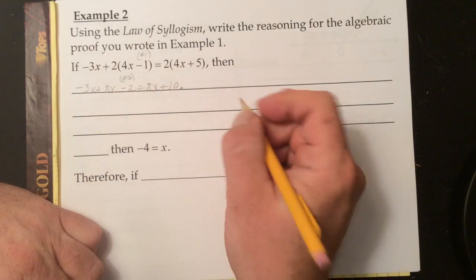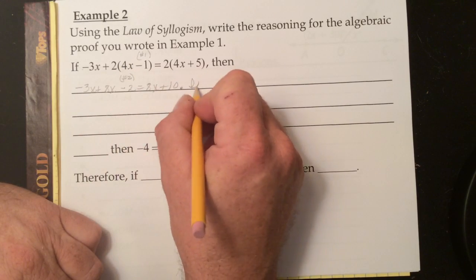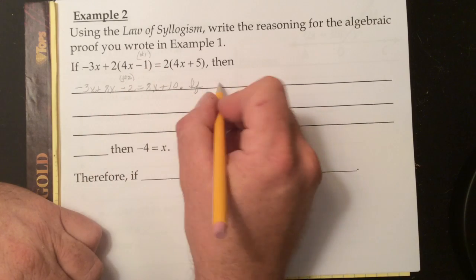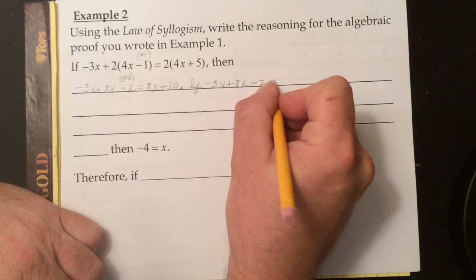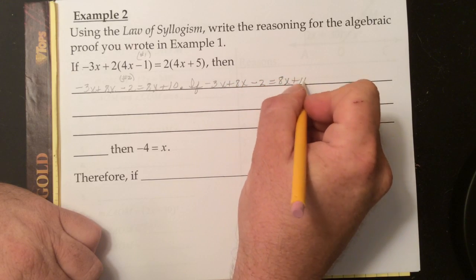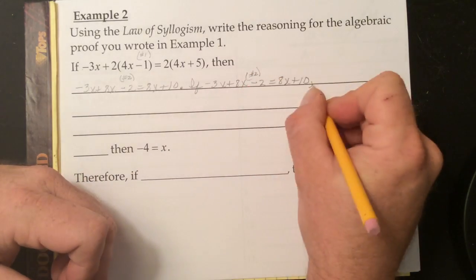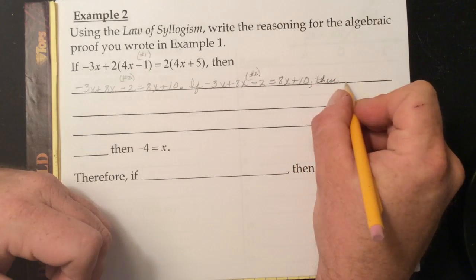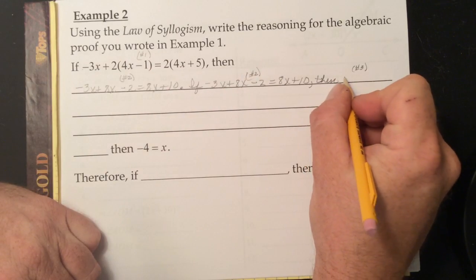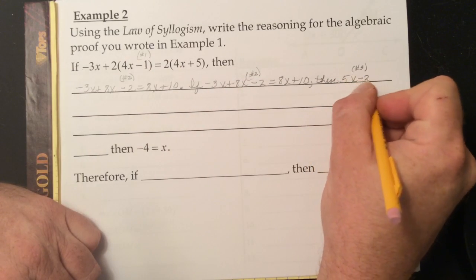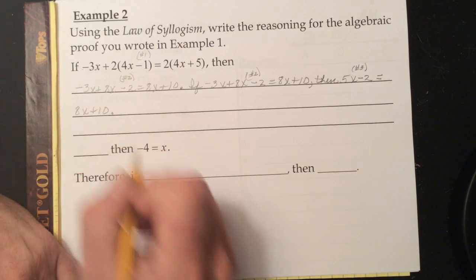If P, then Q. Then next we start with the Q. If Q, which is the second statement, we repeat this, negative 3x plus 8x minus 2 equals 8x plus 10, comma, there's our second statement again. Then our third statement was 5x minus 2 equals 8x plus 10, period.